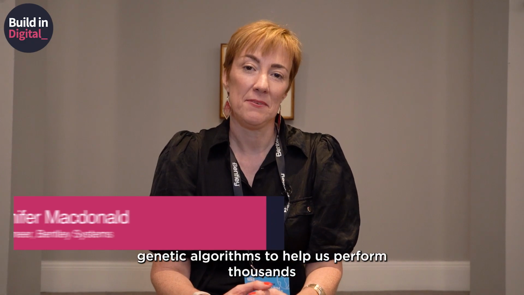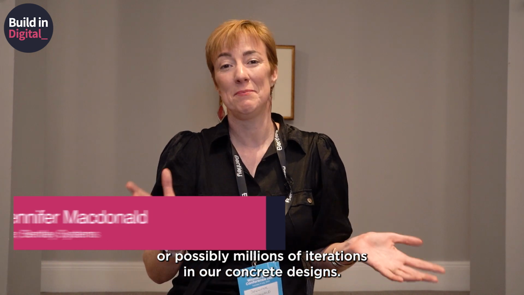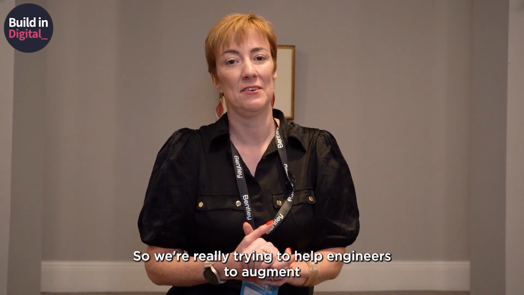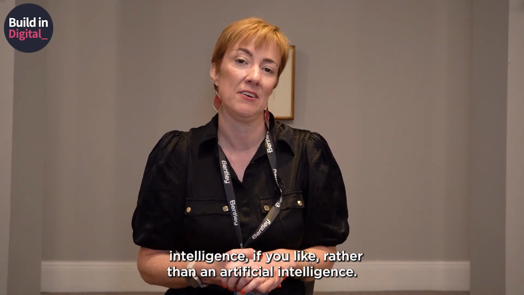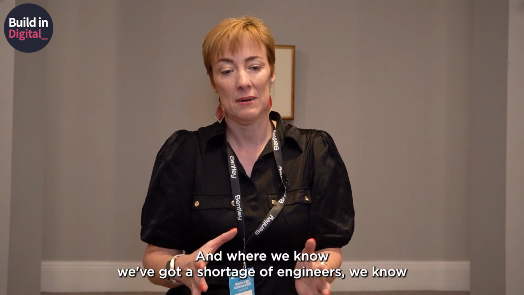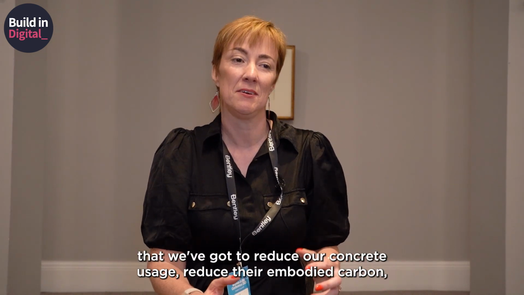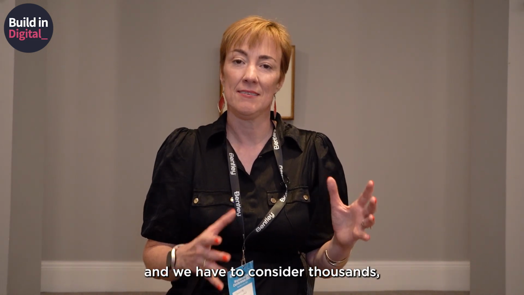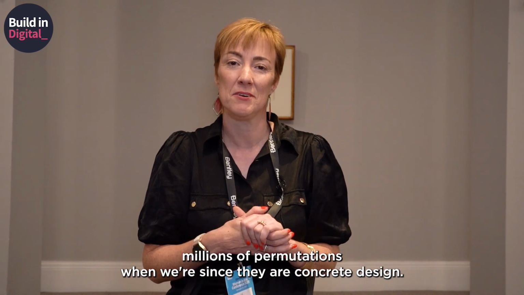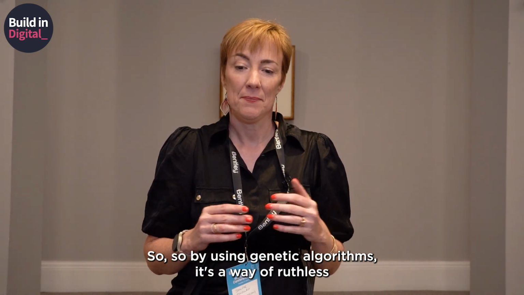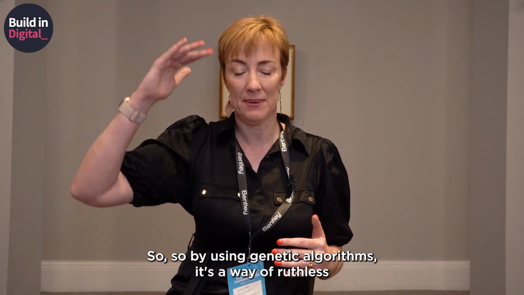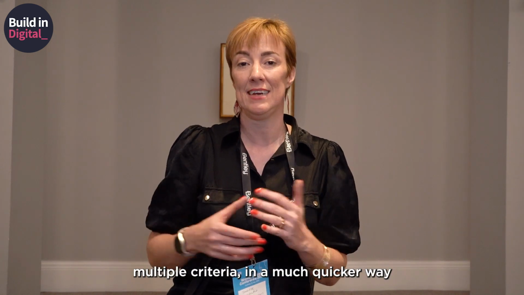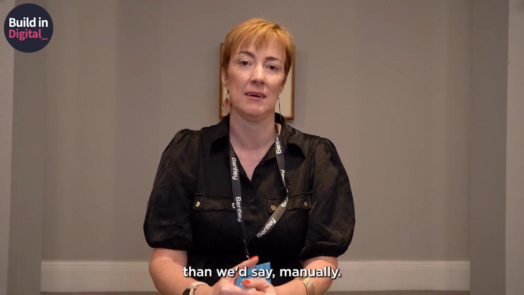We can use genetic algorithms to help us perform thousands or possibly millions of iterations in our concrete design. So we're really trying to help engineers. It's augmented intelligence, if you like, rather than artificial intelligence, in that we know we've got a shortage of engineers, we know that we've got to reduce our concrete usage, reduce our embodied carbon, and we have to consider thousands, millions of permutations when we're trying to do our concrete design. So by using genetic algorithms, it's a way of rapidly iterating through multiple different options and converging on a solution that matches multiple criteria in a much quicker way than we do manually.